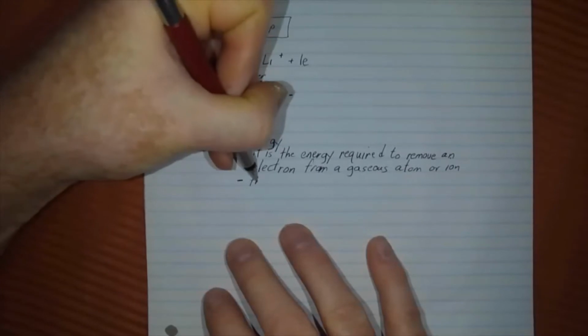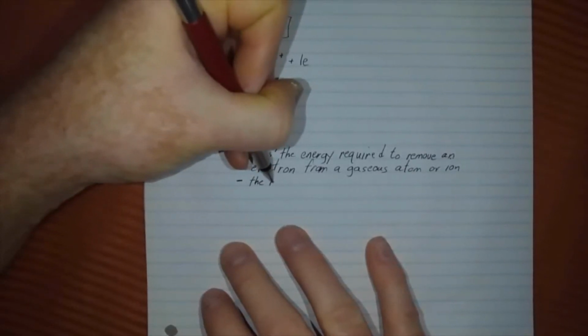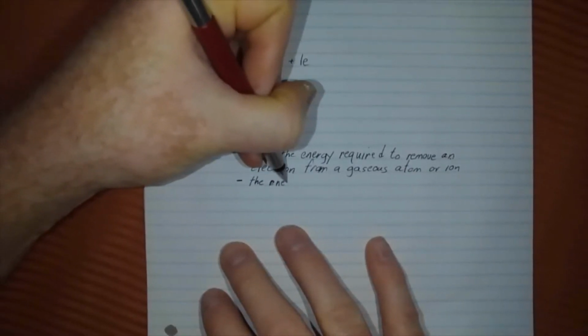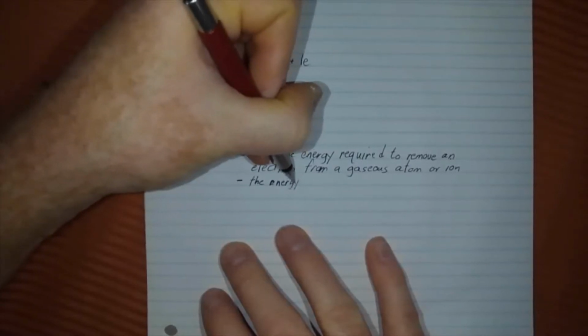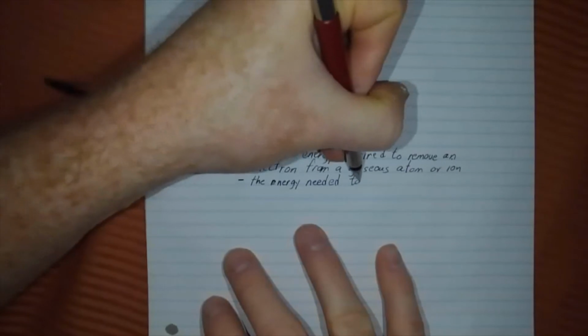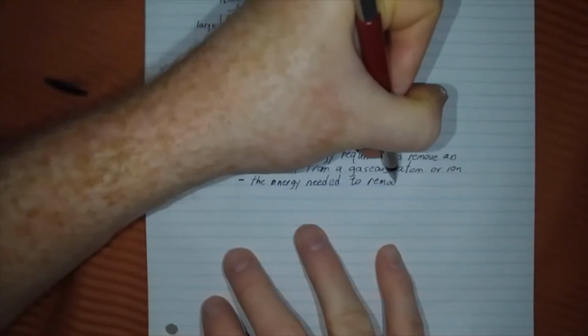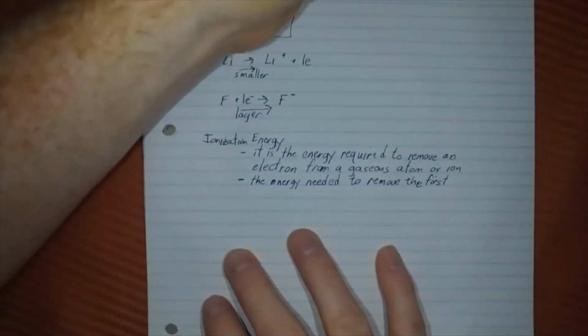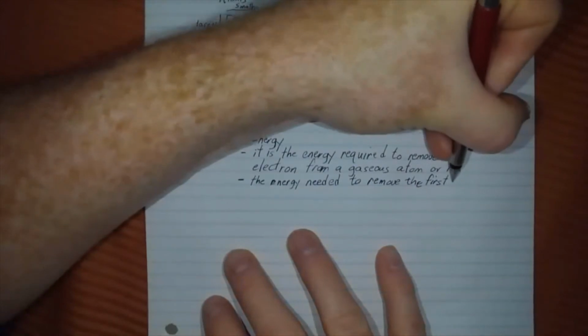The removal of the first electron, the energy needed to remove the first electron.